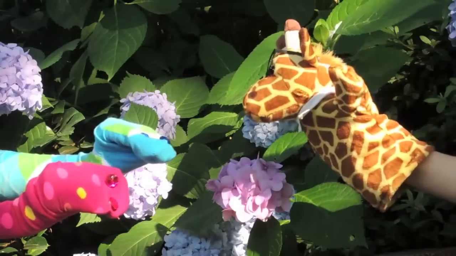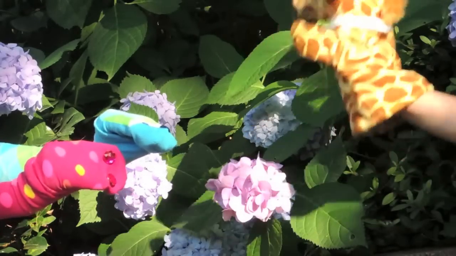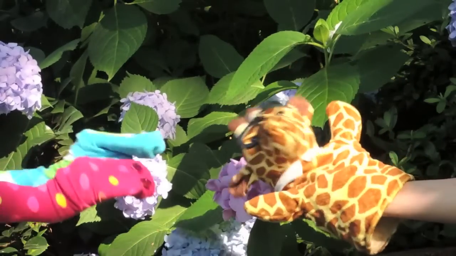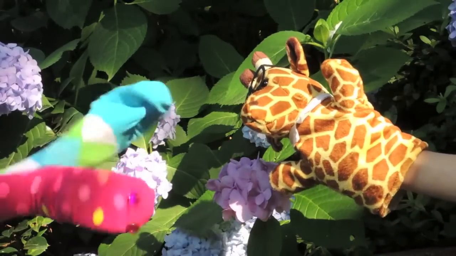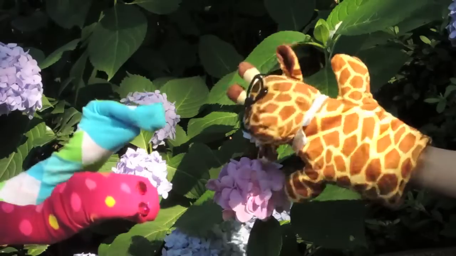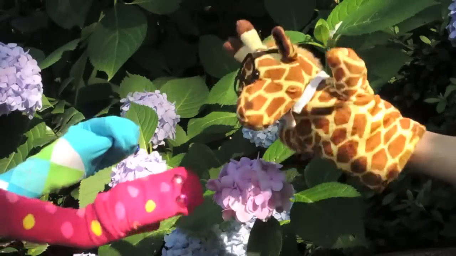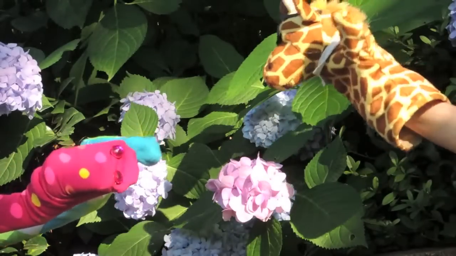Now, if you look at these flowers, you will see that in acidic soil they turn blue, and in basic soil they're pink. Another example of an indicator! Yay! But why is only one flower pink? Because the gardener here screwed up.